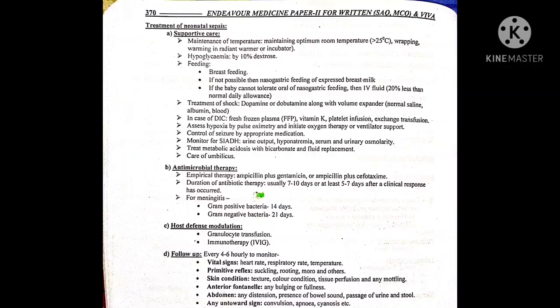Host defense modulation is done by granulocyte transfusion and immunotherapy. Follow-up is done every 4 to 6 hourly to monitor the vital signs, which are heart rate, respiratory rate, temperature.